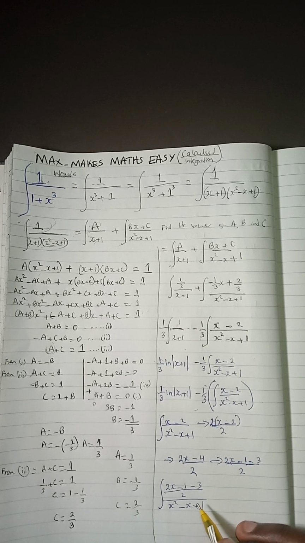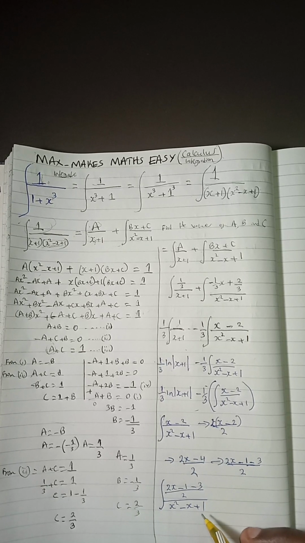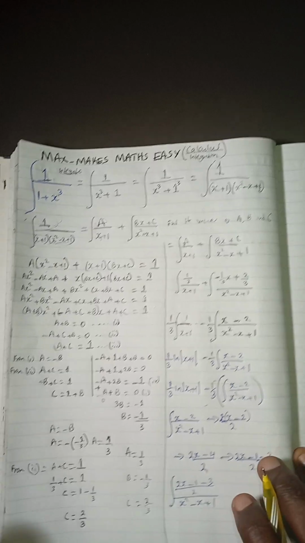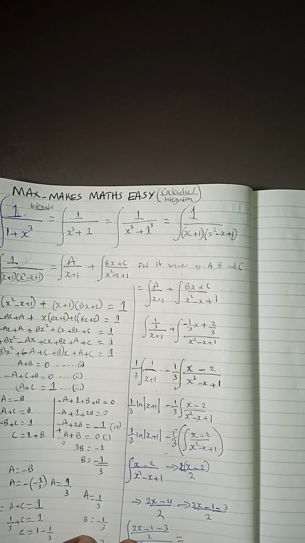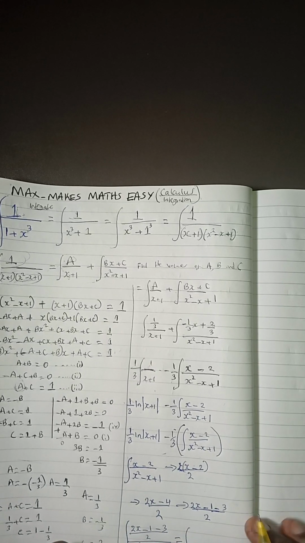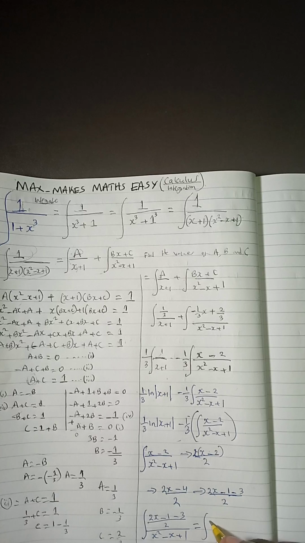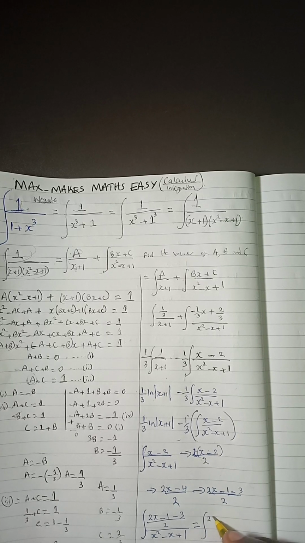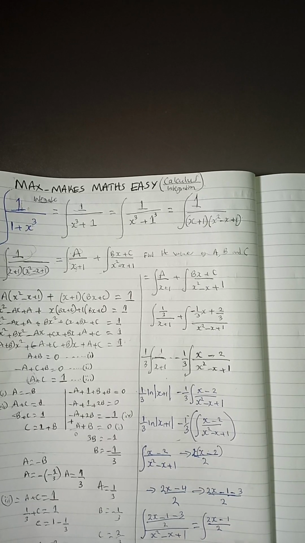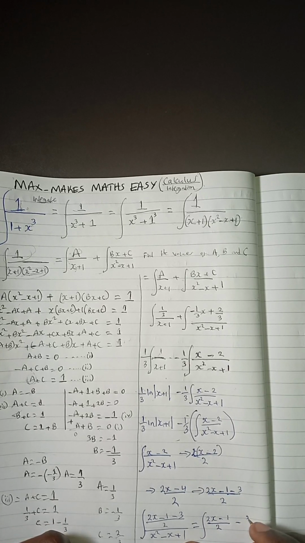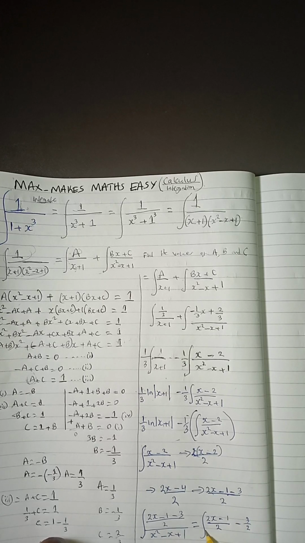Since we wanted this to be 2x minus 1, this becomes 2x minus 1 divided by 2 minus 3 over 2, divided by x squared minus x plus 1.